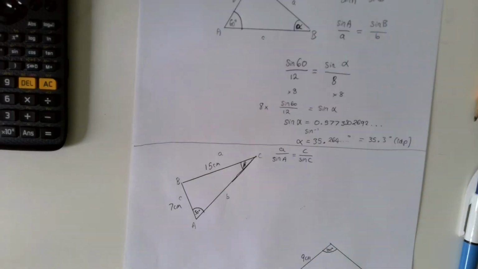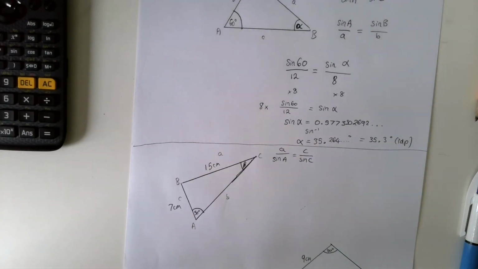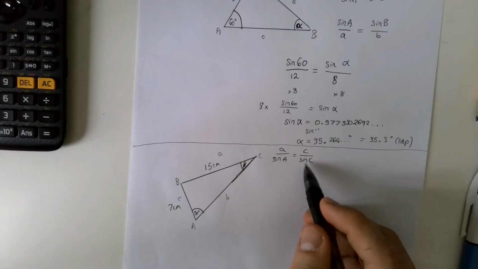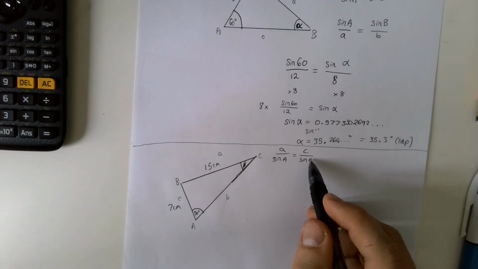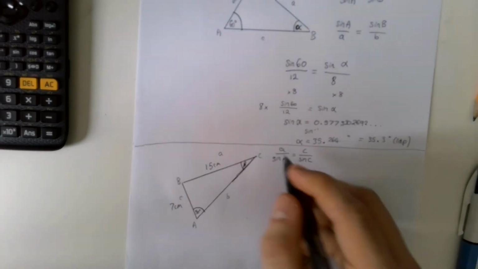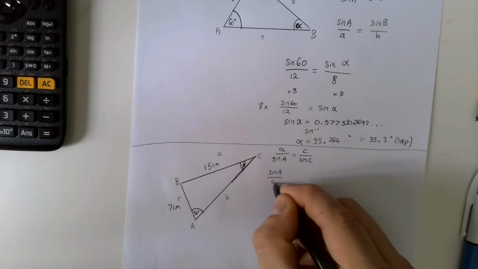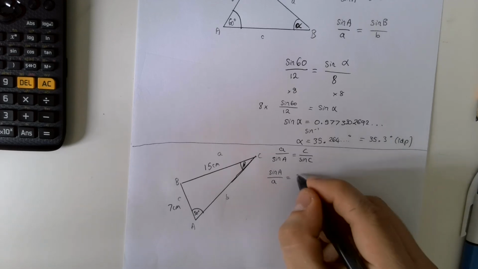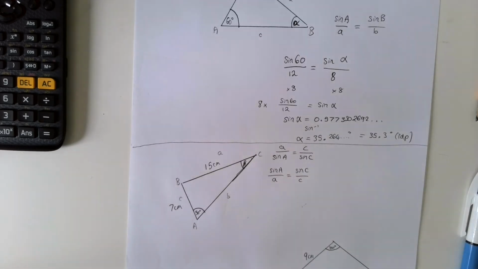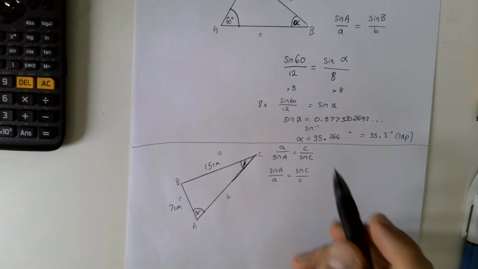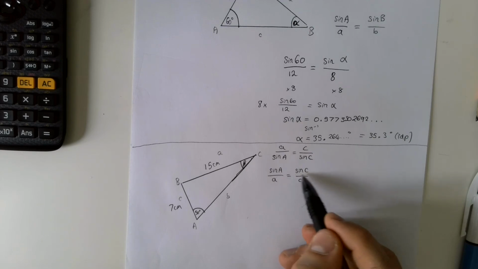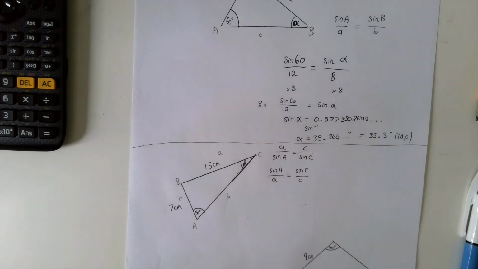Now, because I'm looking for the angle, sine C, or C itself, I'm going to want to have that on the top. So I'm going to flip that round straight away. I'm going to say sine A over A equals sine C over C. That's really important. Whatever you're trying to find, you try to keep on the top. It just makes your life easier.